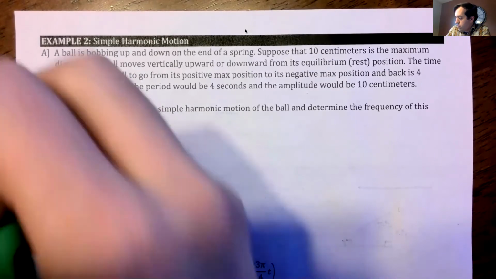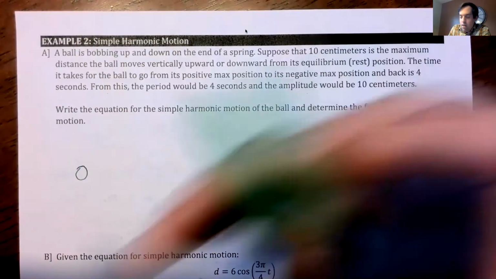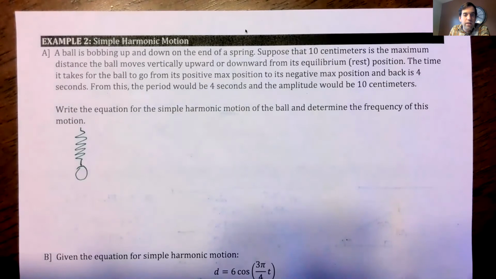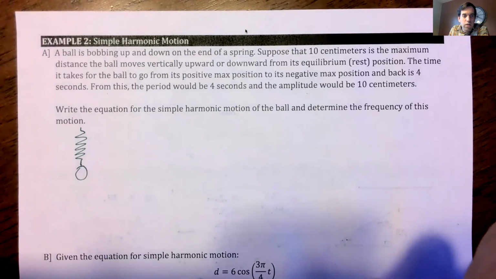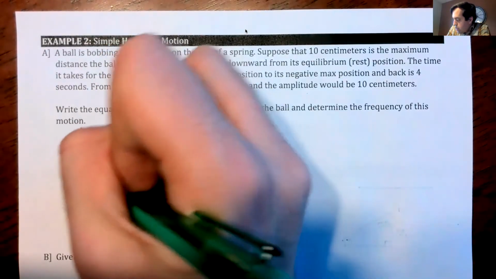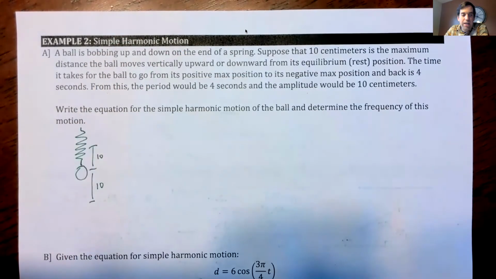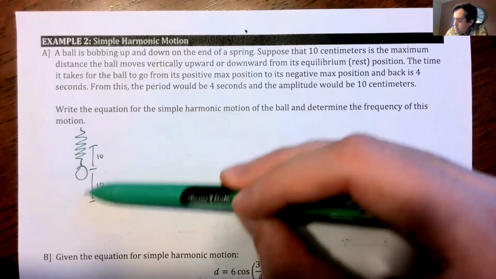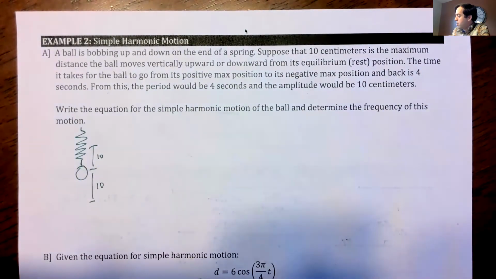So if we wanted to draw a diagram here, we have a ball on the end of a spring, something like that. 10 centimeters is the maximum distance the ball moves vertically upward or downward. And so we could move up 10 or down 10 from that center position. So you have to think that this ball is bouncing up and down here, and a sine curve is going to be showing us that motion over time.